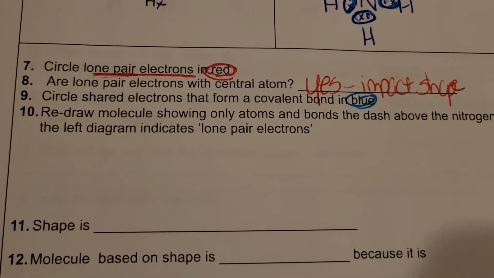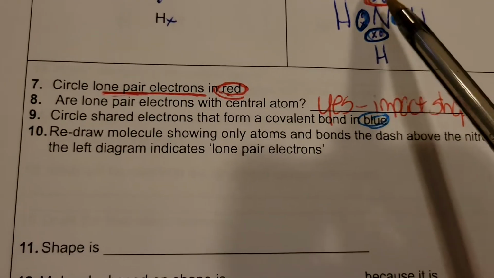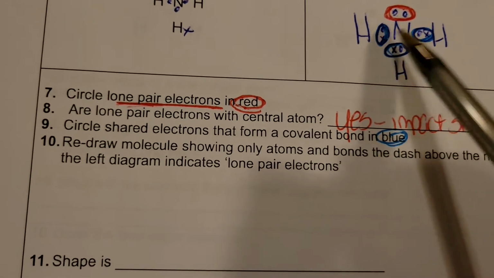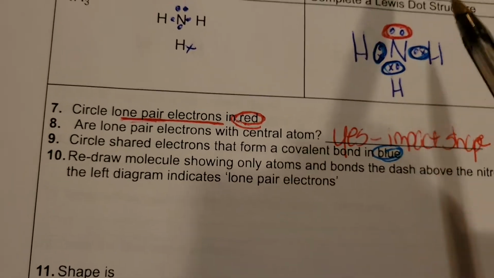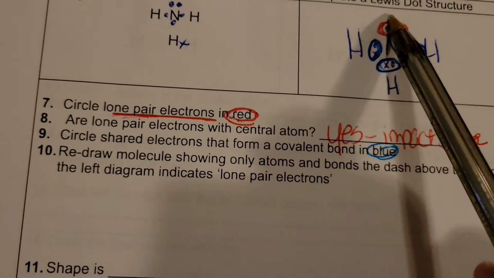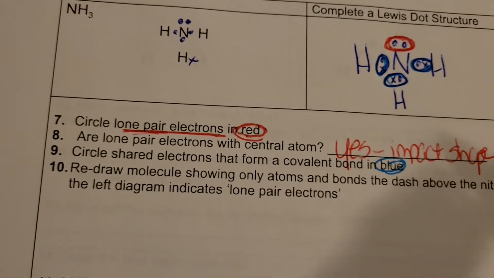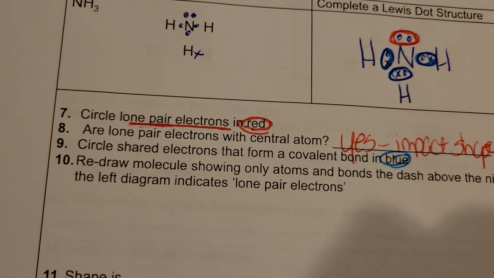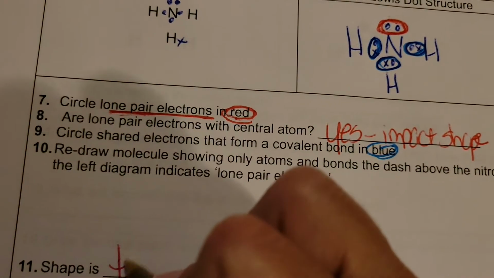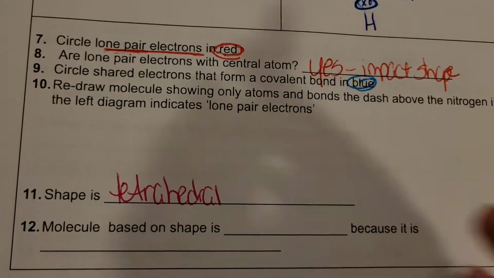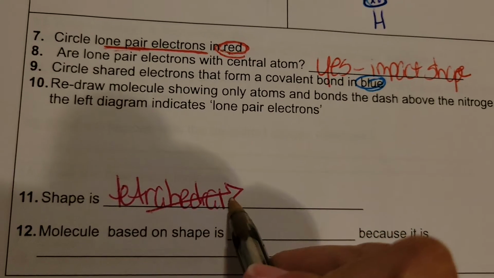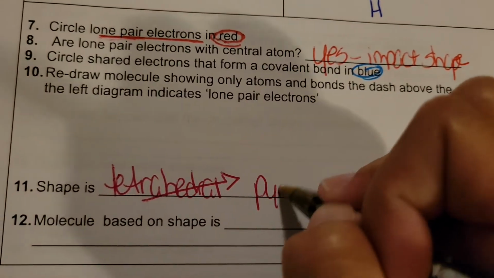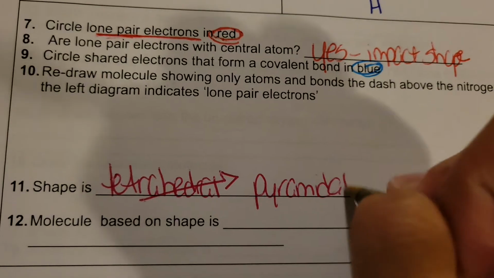Okay, so what happens here is if we have the potential to have 4 things, because there could be something here, but there's not. It starts off with the shape of tetrahedral. But then since it's missing its top, it becomes pyramidal. Okay?